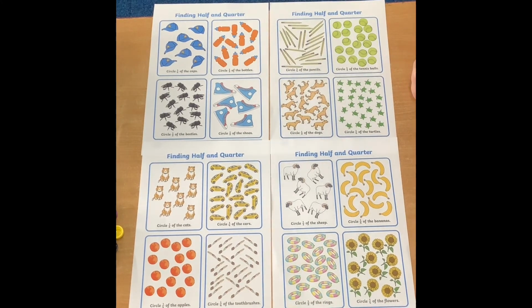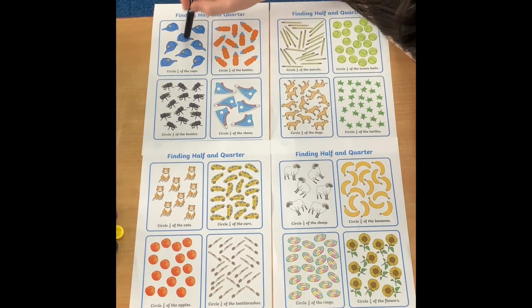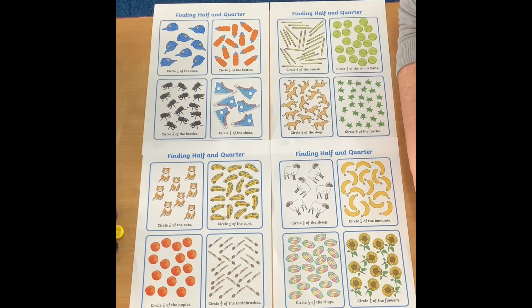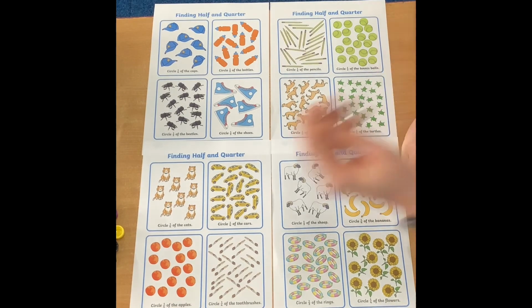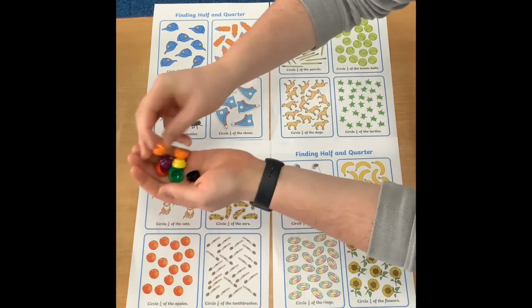Right, so first of all, I'm going to work out how many caps I have. So I'm going to count them. 1, 2, 3, 4, 5, 6, 7, 8. Okay, so we've got 8 caps. I can use some counters to help me. There we go. So we've got 5, 6, 7, 8.